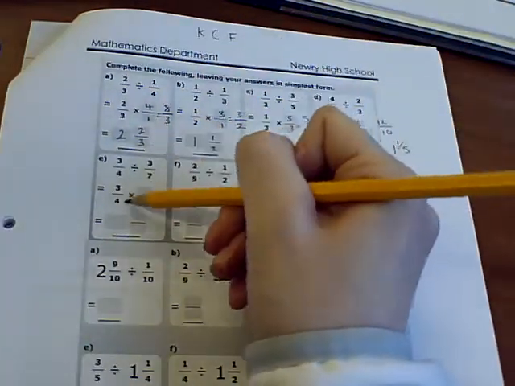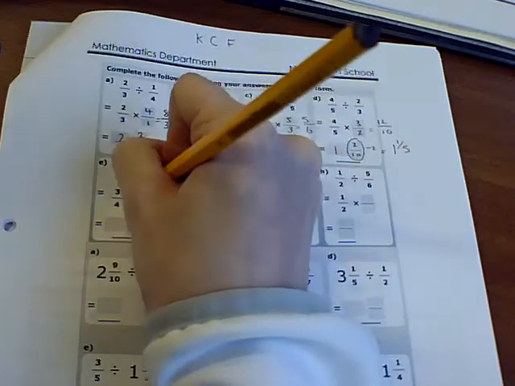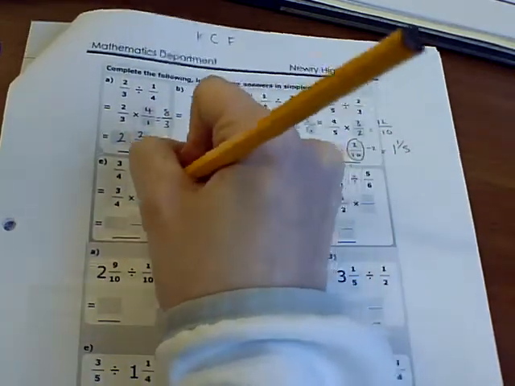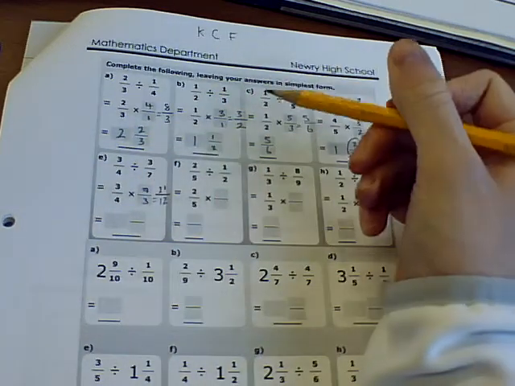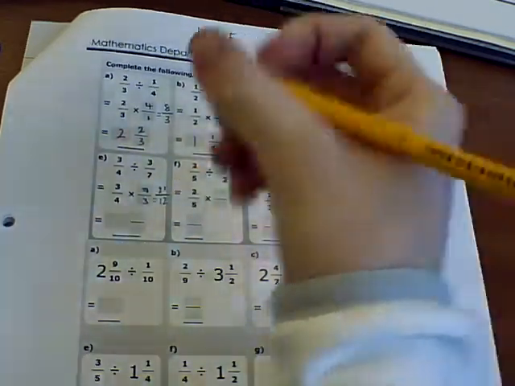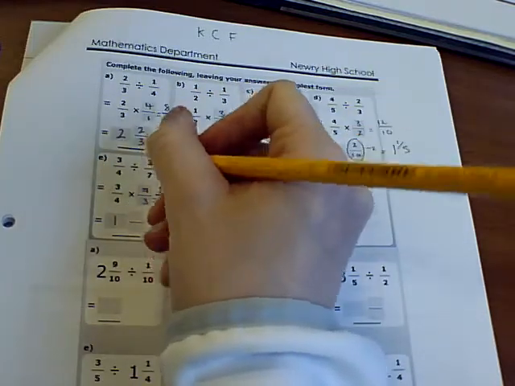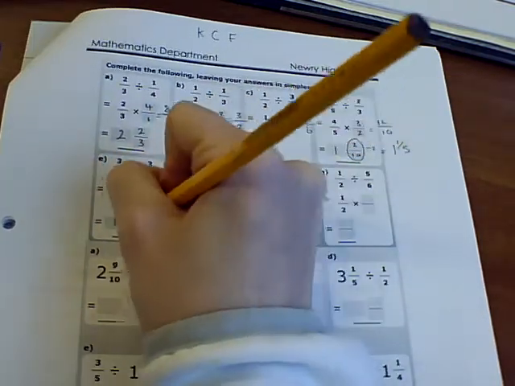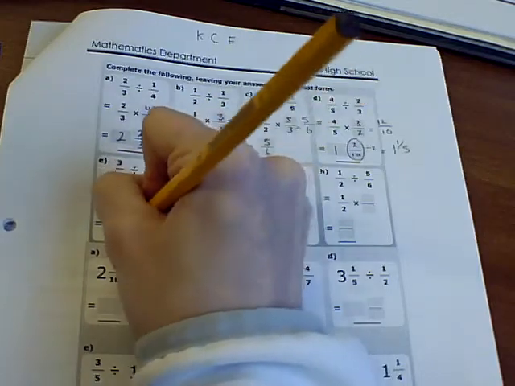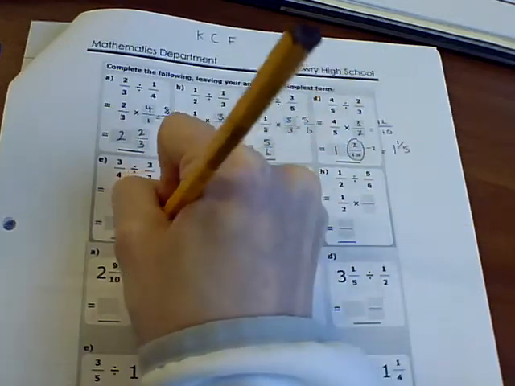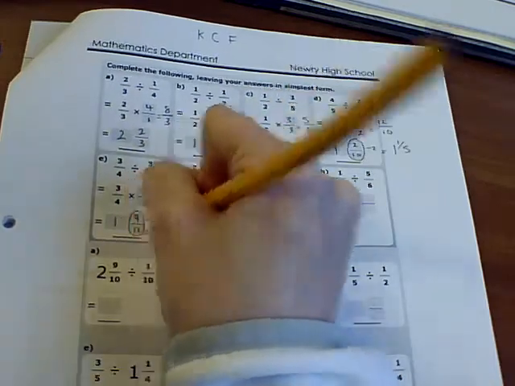Part E, keep, change, flip, 3/7 becomes 7/3. 3 times 7 is 21, 4 times 3 is 12. How many 12's are there in 21? There's 1, remainder 9/12. We can simplify our 9/12 by dividing by 3, so our final answer is 1 and 3/4.